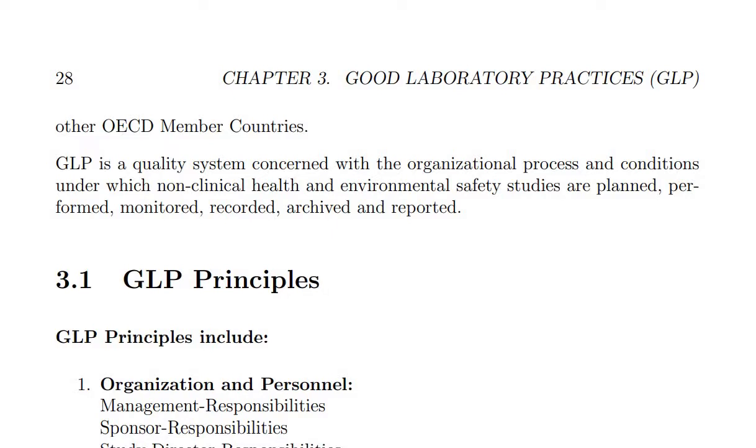GLP is a quality system concerned with the organizational process and conditions under which non-clinical health and environmental safety studies are planned, performed, monitored, recorded, archived, and reported. So these are the main contents of good laboratory practices.